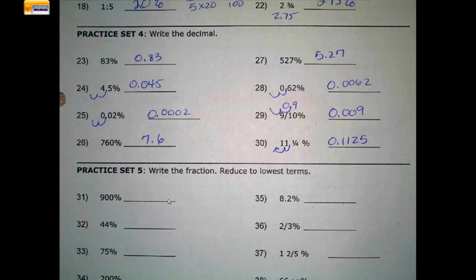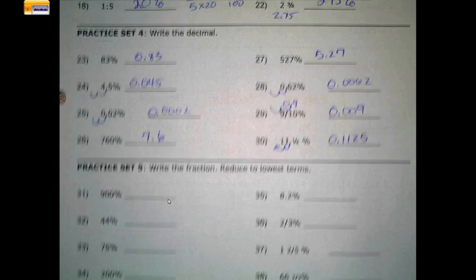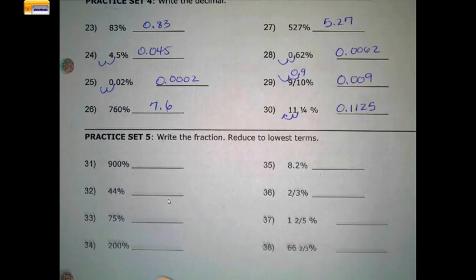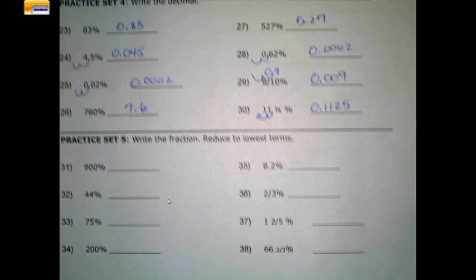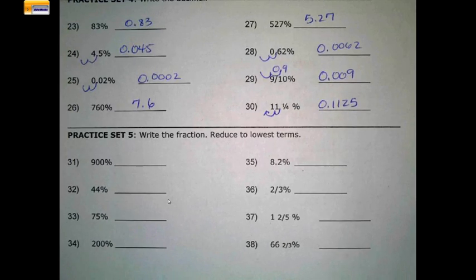Any questions on 23 through 30? All right, now this is the one where students have problems because they see a fraction or they see the word fraction and they freak out. So don't freak out. Just handle your fraction. Don't forget to reduce. Okay? What did you get for number 31?